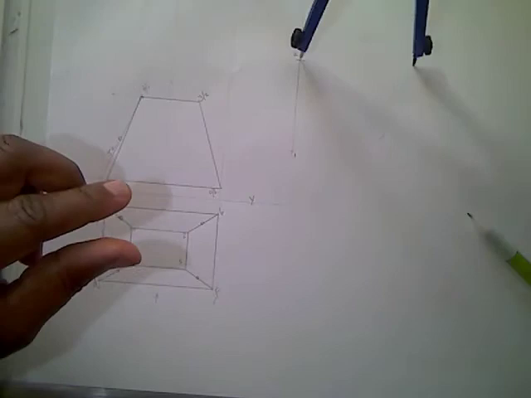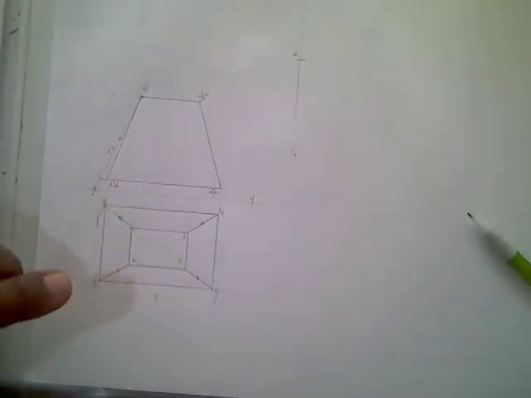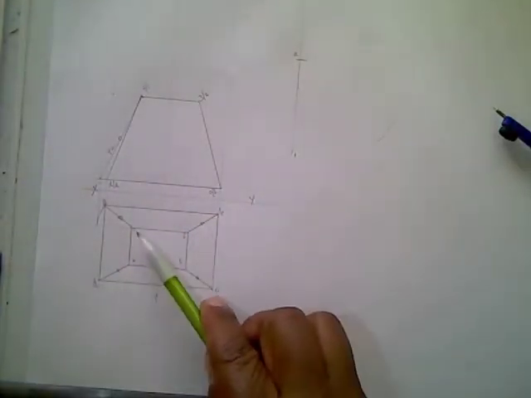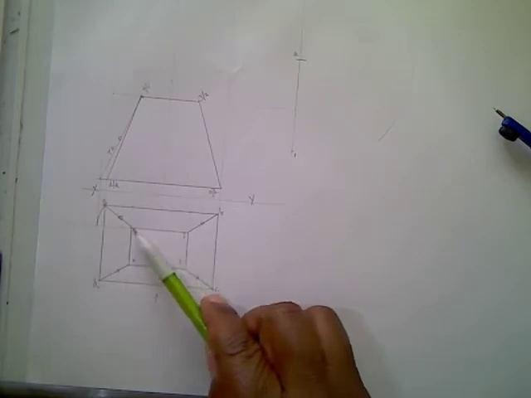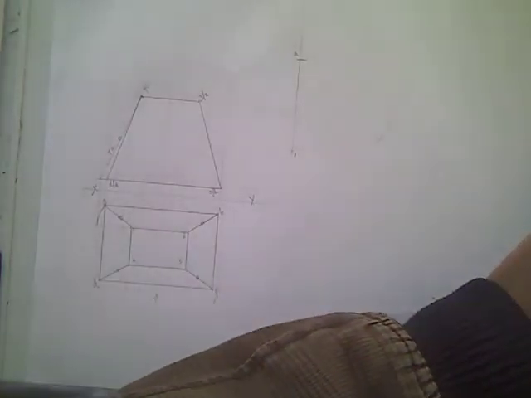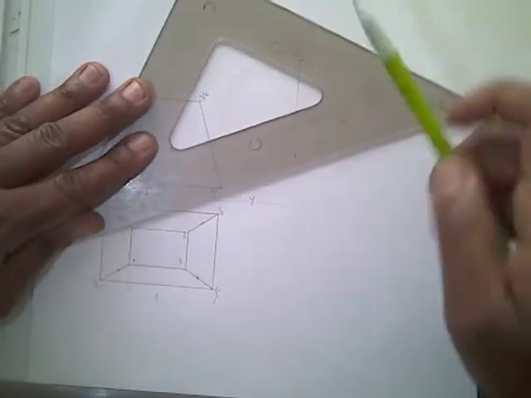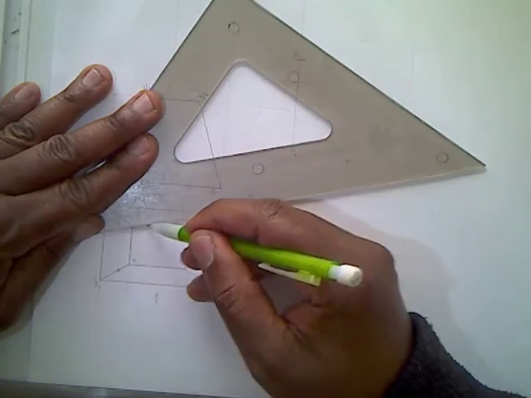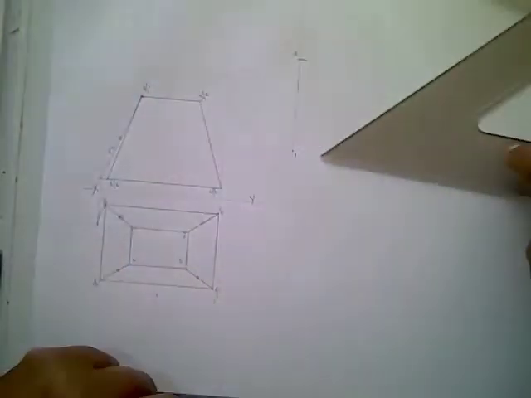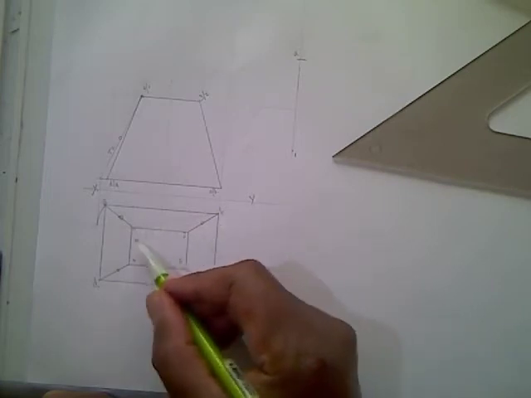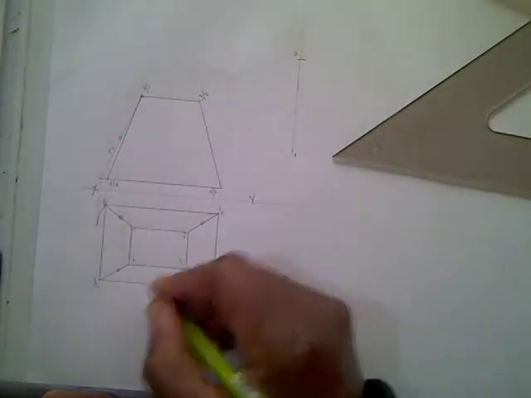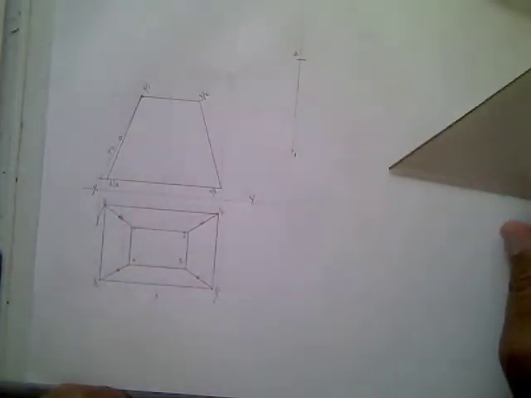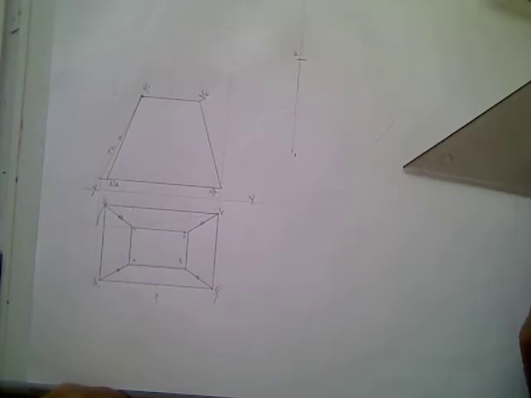We try to locate B. B will be somewhere here. We don't know where, but it must be linked with 1. So B must be linked with 1. I will construct this line. This line is from 1 to B. I'm forming a triangle. This method that I'm using, they call it a method of triangulation. I'm forming triangles.